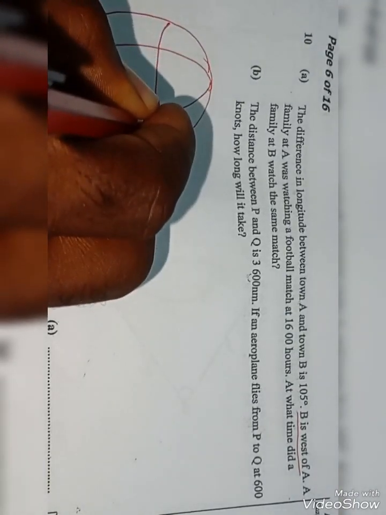Let me also put in latitude so that you understand properly. So they are saying that B is west of A.